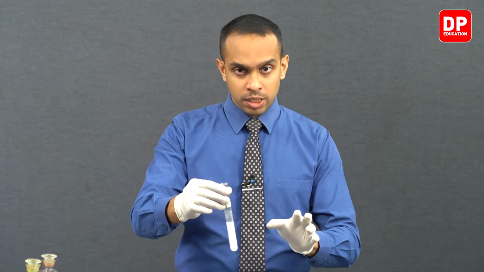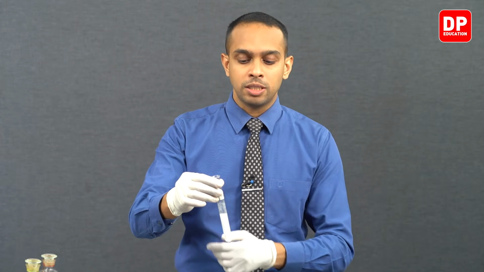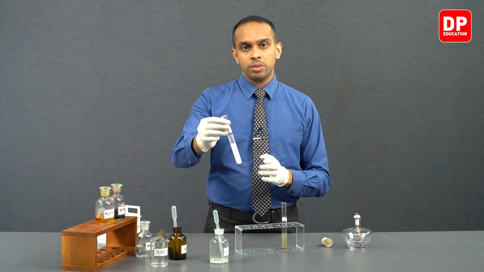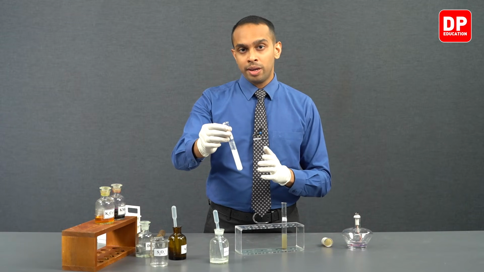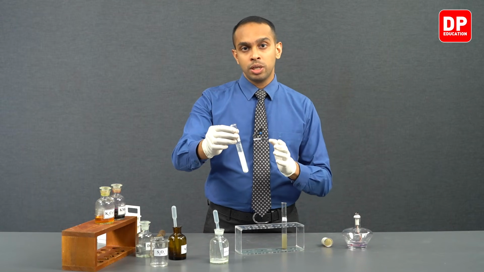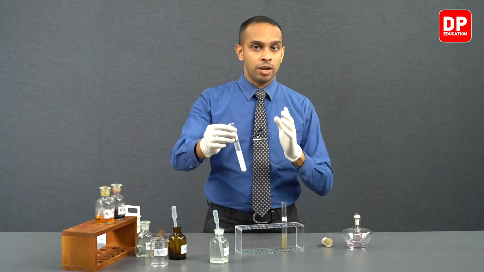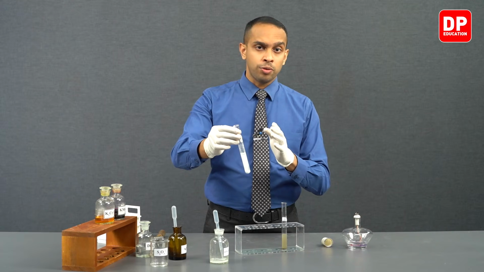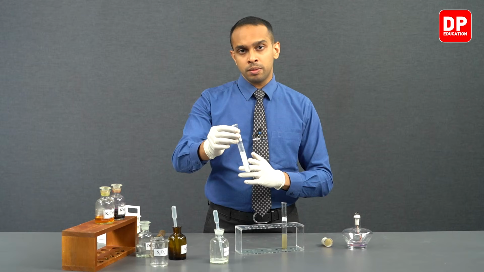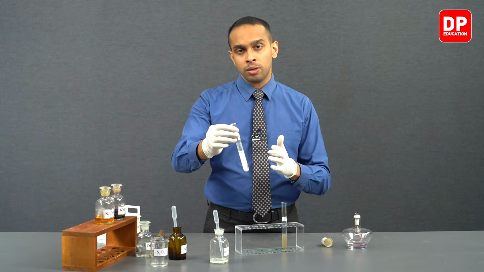Now students, we have mixed the solution. You can see the precipitate is now dispersed throughout this aqueous medium. We observed that when lead acetate was added to sodium thiosulfate or thiosulfate ion solutions, we saw the formation of lead thiosulfate, which is a white color precipitate. It was a stable precipitate. It did not undergo decomposition.